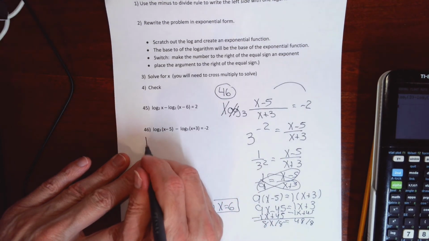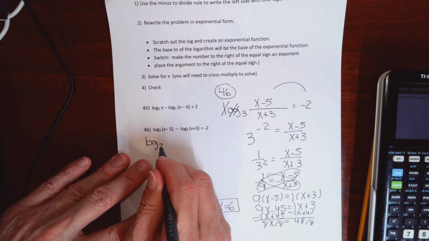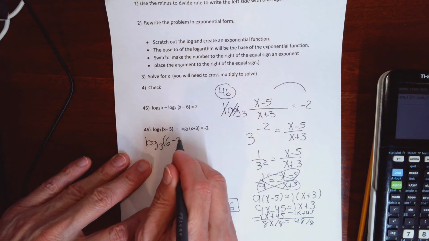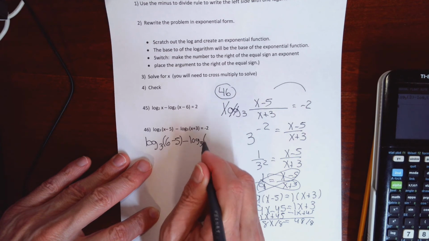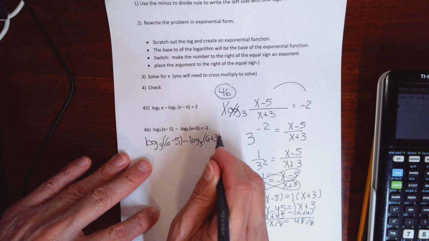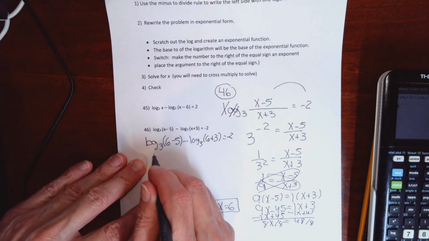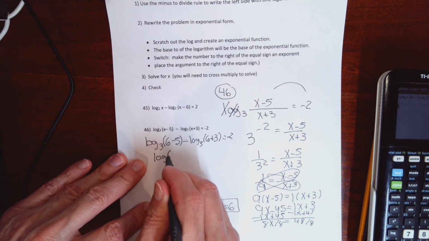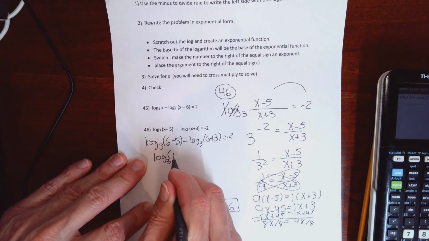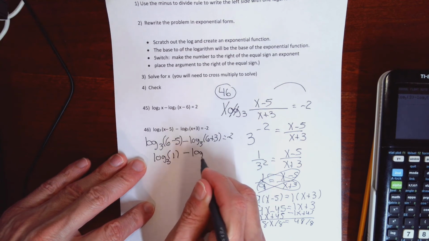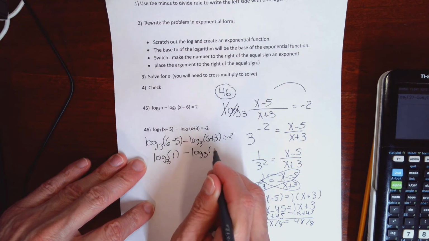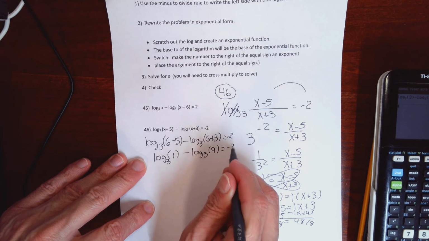Let me check this to make sure: the log base 3 of 6 minus 5 minus the log base 3 of 6 plus 3 equals -2. If I'm checking on my harder calculator, I should write this as a log base 3 of 1, which is 0, minus the log base 3 of 9, which is 2, equals -2.